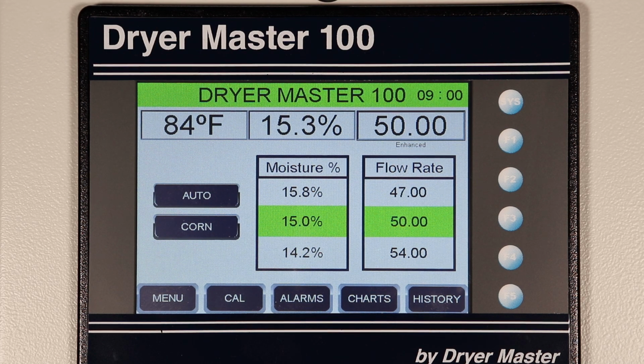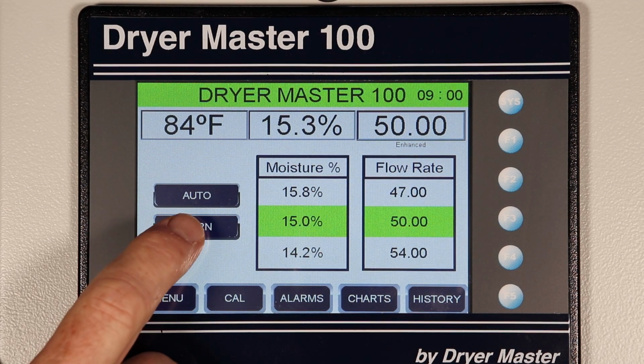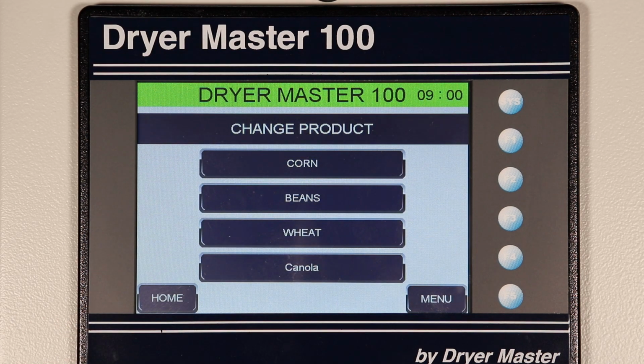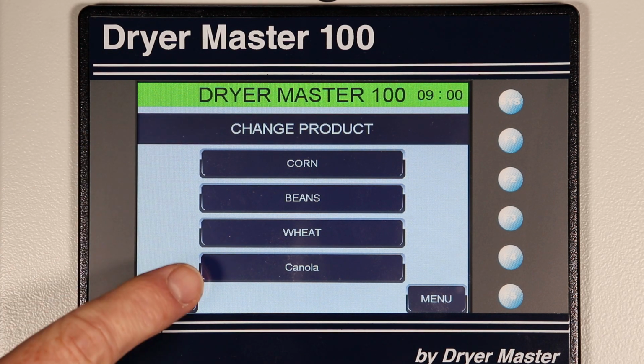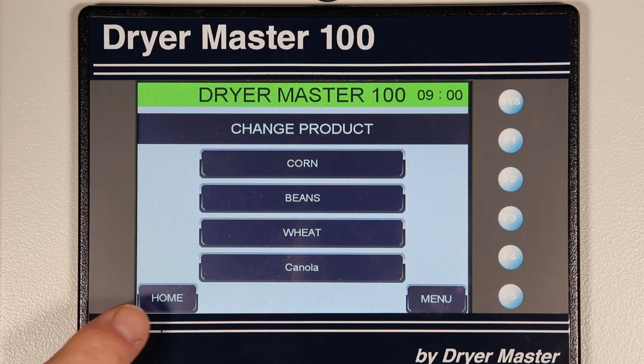So we see here we're drying corn. You have preset values for different products, so you can change products very easily. I'm going to show you later on in this video if these aren't the products that you dry and you want to put other products in, I'll show you how to do that. But for the moment, if we did want to change products, all we would have to do is press one of those and we would change products.